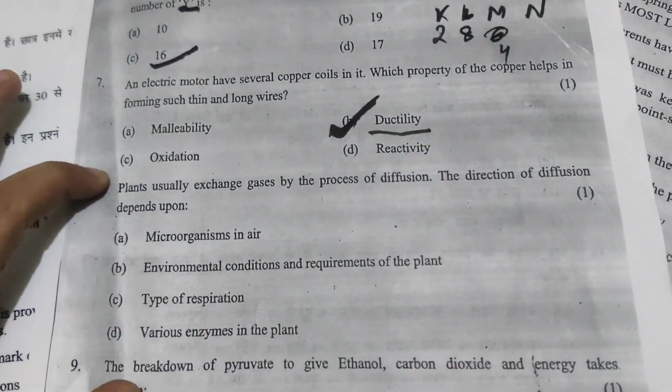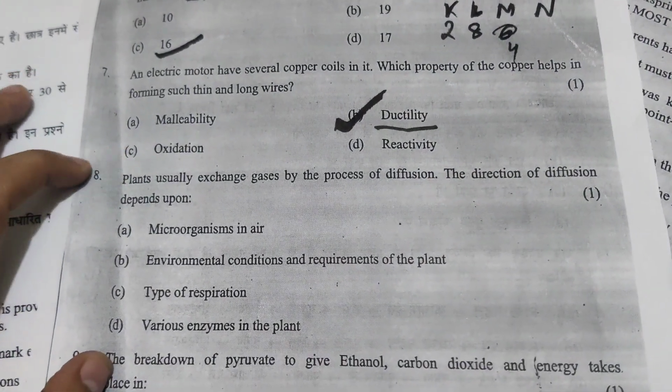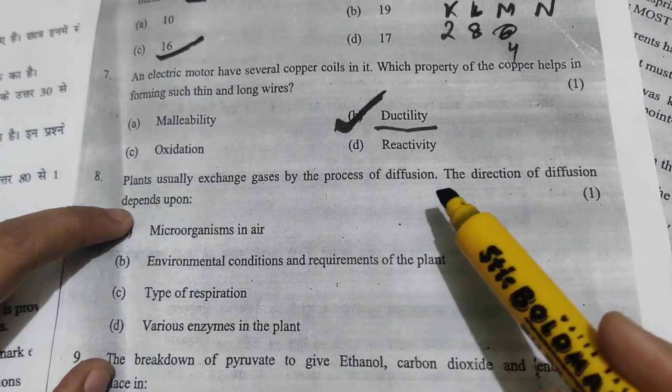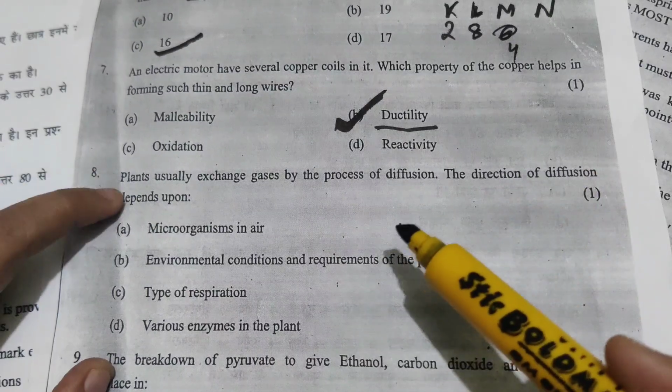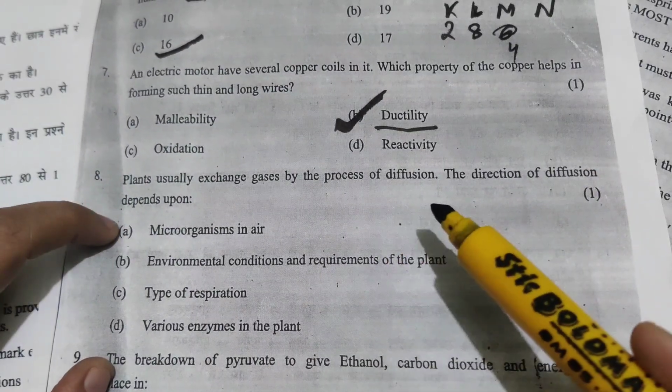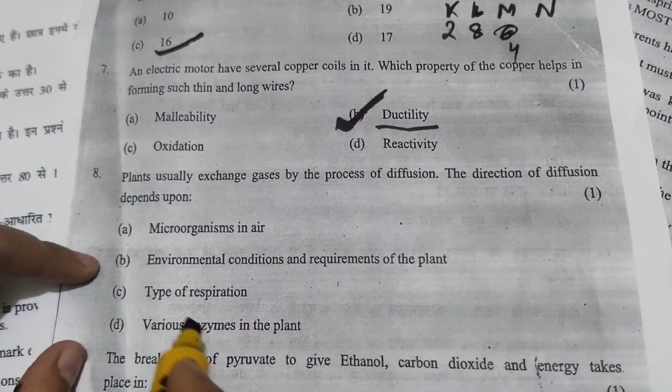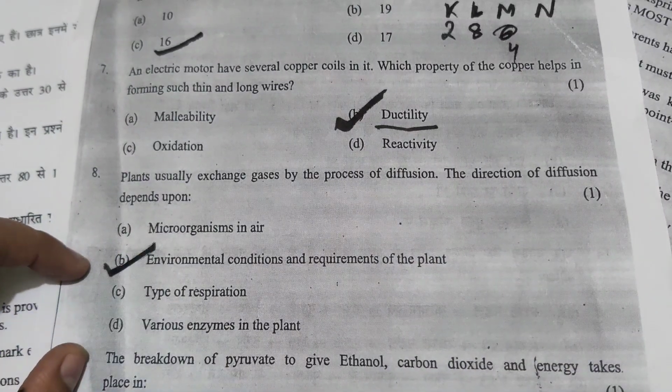Now the next one, from the life process chapter: plants usually exchange gases by the process of diffusion. The direction of diffusion in plants depends upon microorganisms in air? No. Environmental condition and the requirement of the plant is the correct answer here.